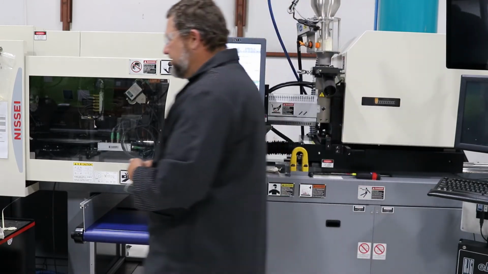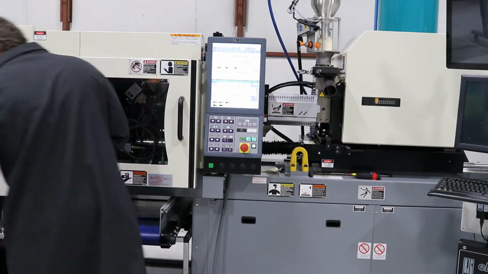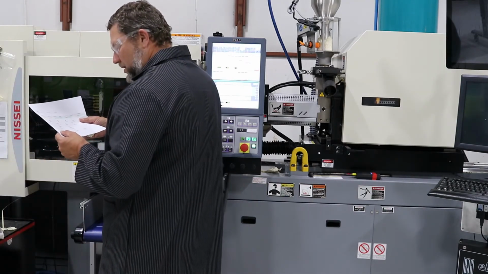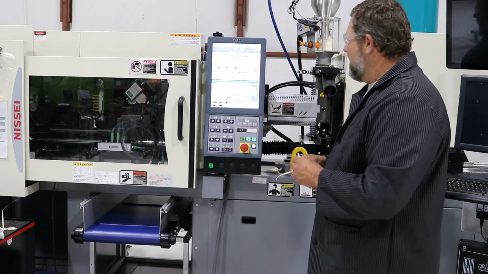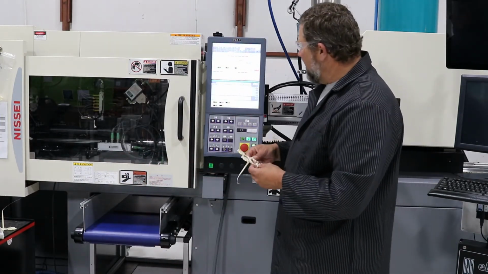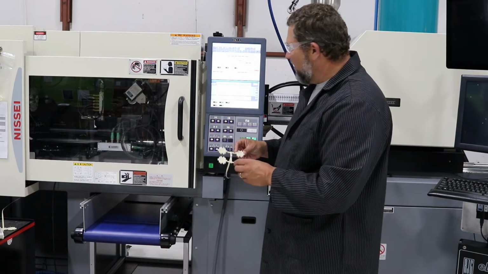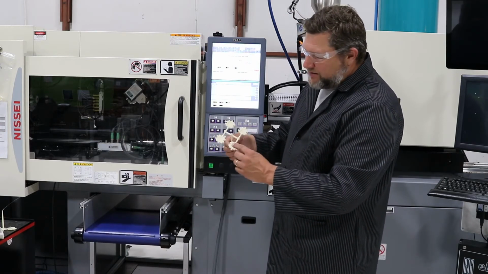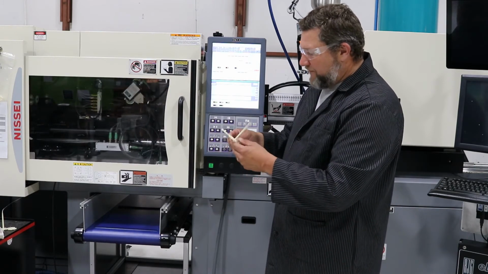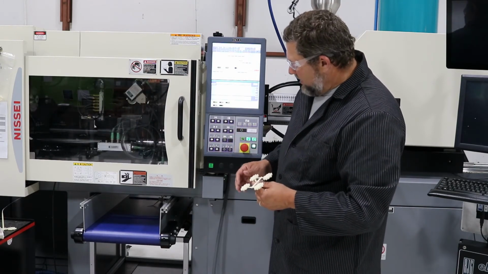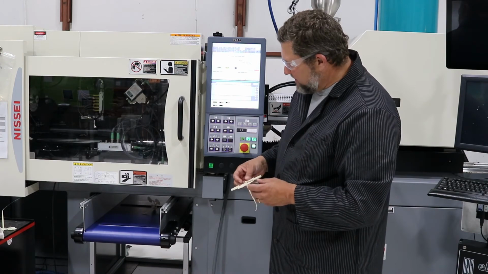On our simulation, it called for a cushion of 0.121. So we're really close right there. Just about 0.03 inches off. So right here is our full part that we got by adding pack and hold pressure to the process.